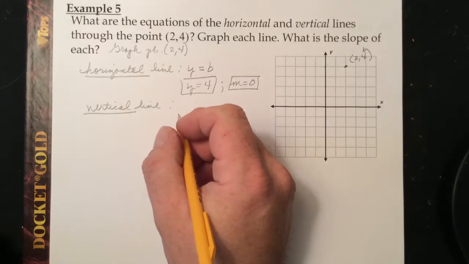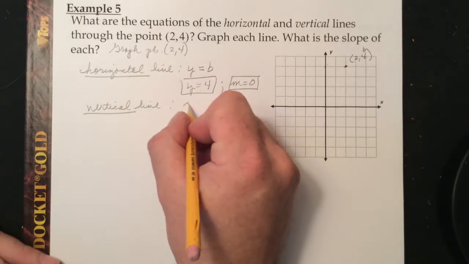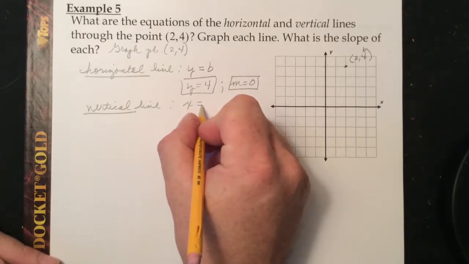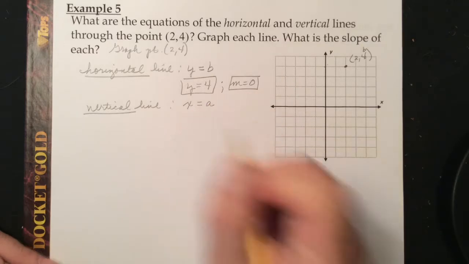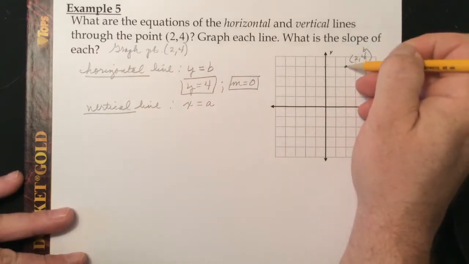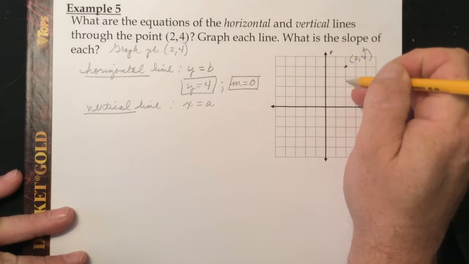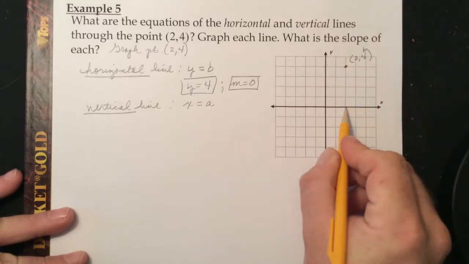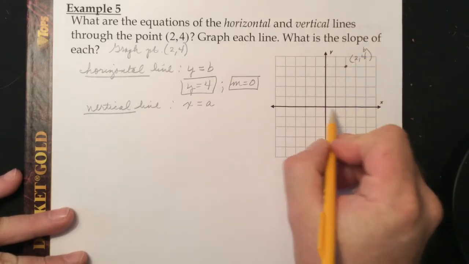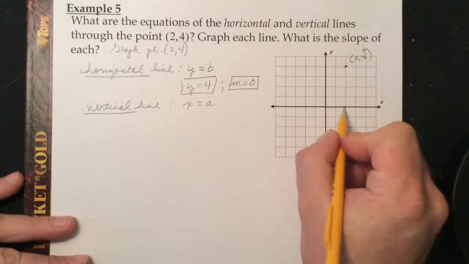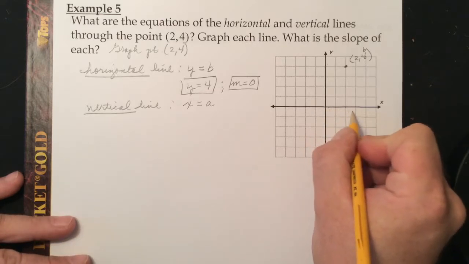recall that the form of the equation of that line is x equals the x-intercept, which we refer to as a. And so if it has to go through this point, it's got to be vertical, which means it has to cross the x-axis right here. So the x-intercept would be at 2, a equals 2.